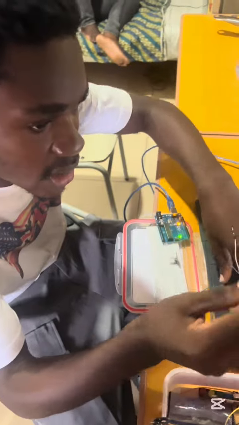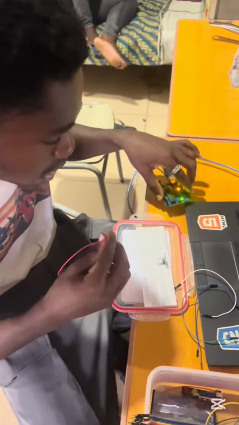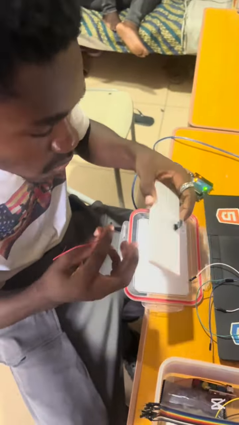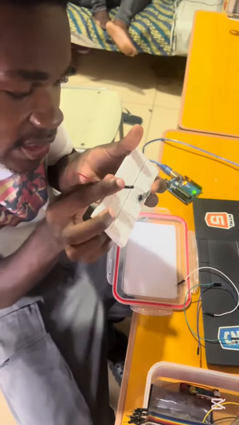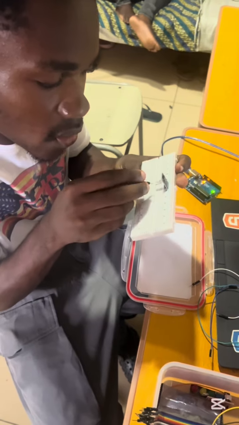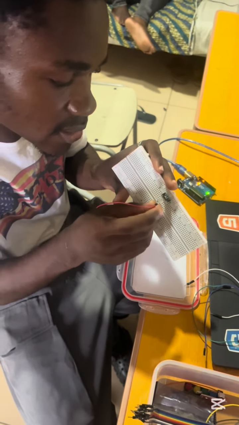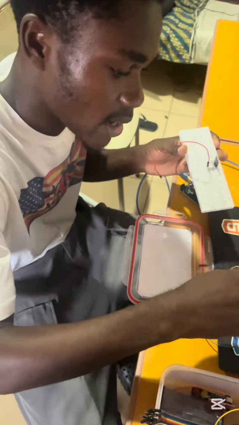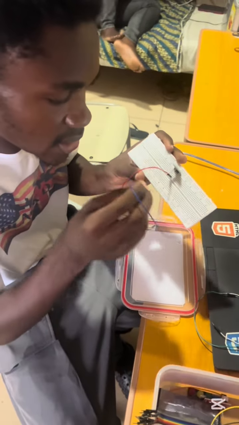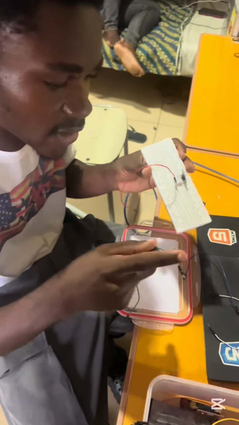So we take our red jumper wire on the breadboard where it's indicated R. We connect the red jumper wire, and now B for blue and then J for green.